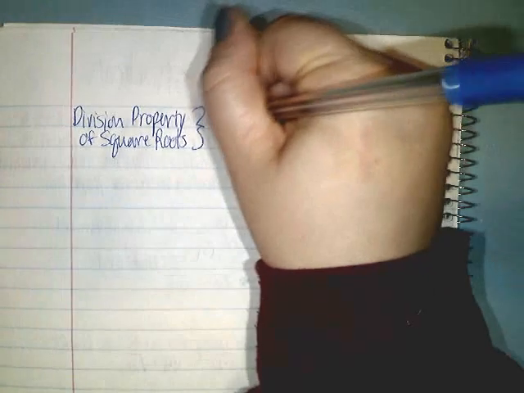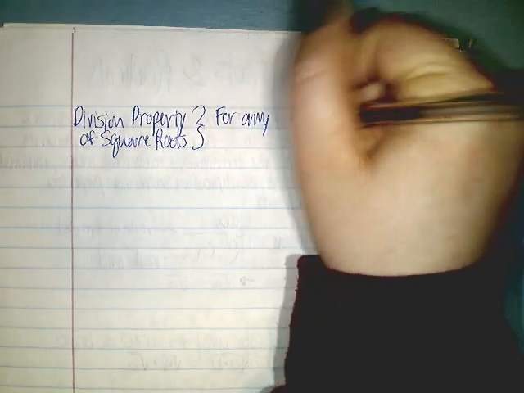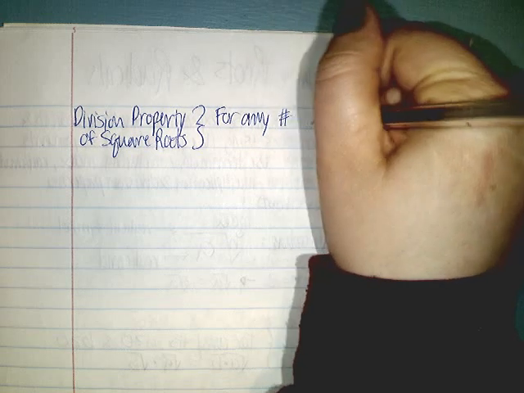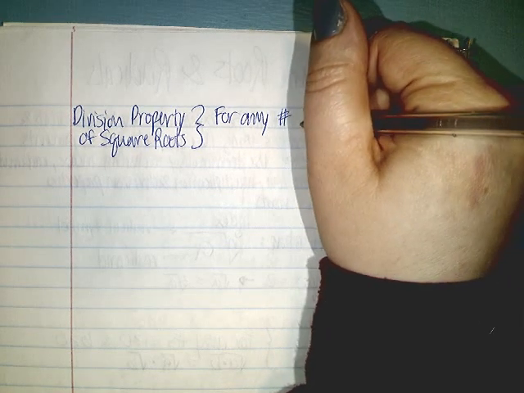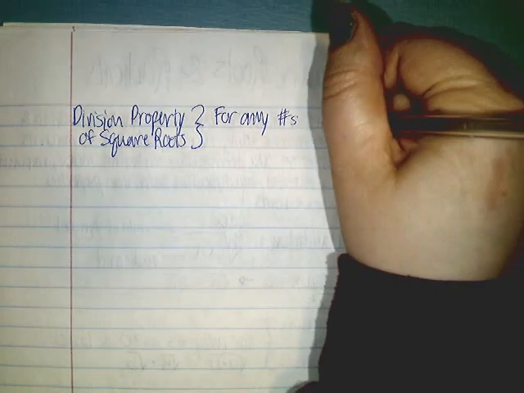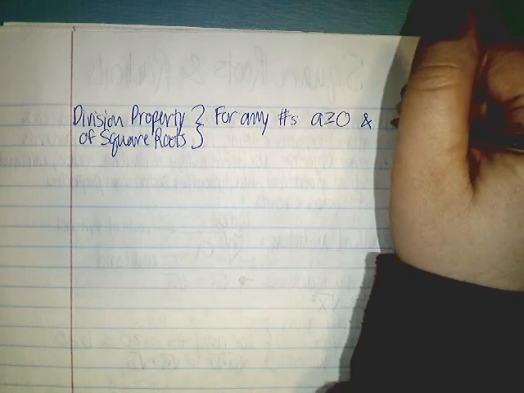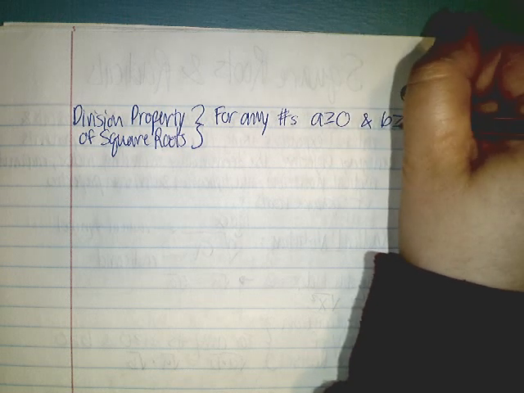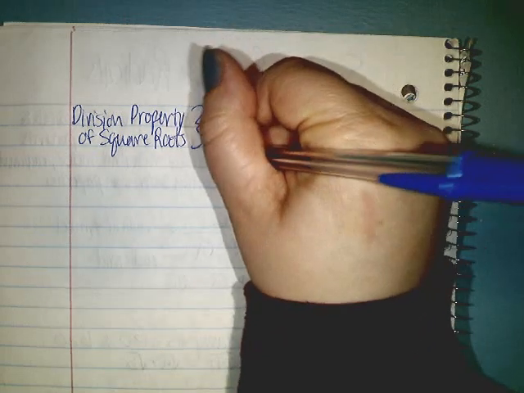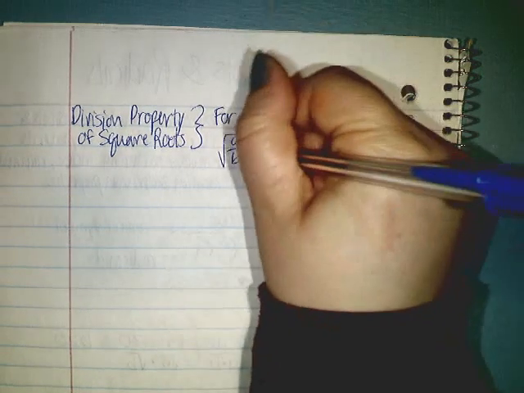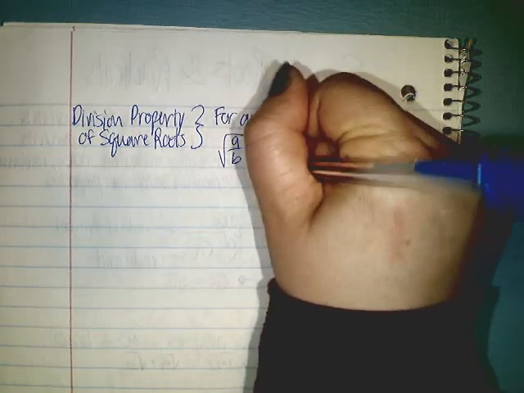And what this says is that for any numbers where a is greater than or equal to 0 and b is greater than 0, then the square root of a over b is equal to the square root of a over the square root of b.